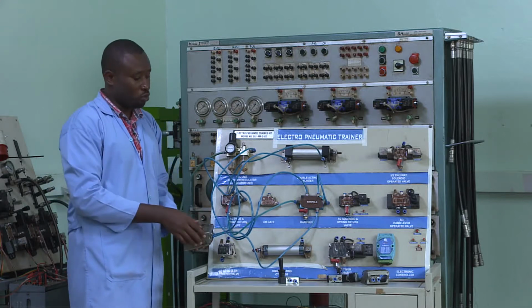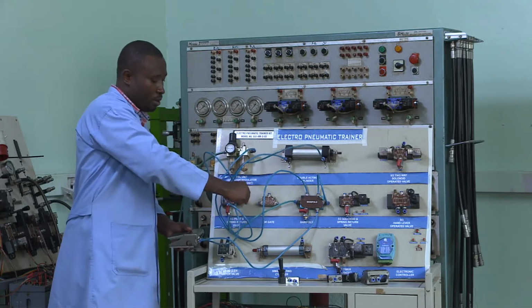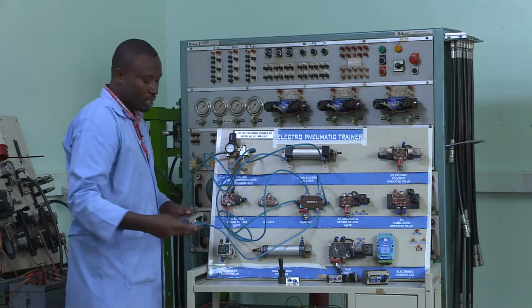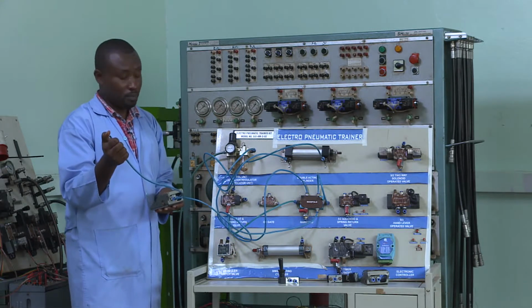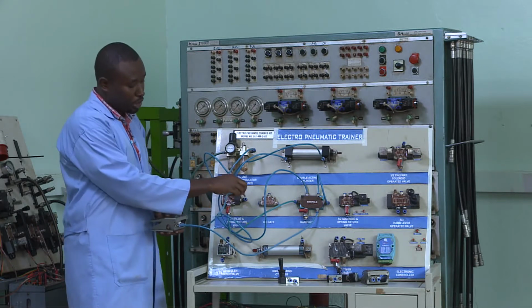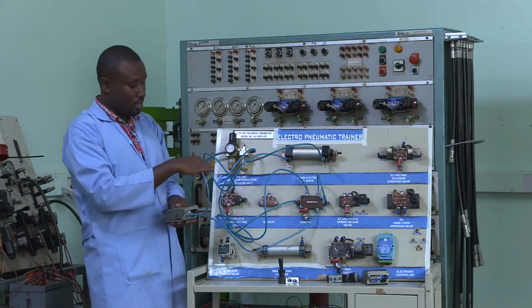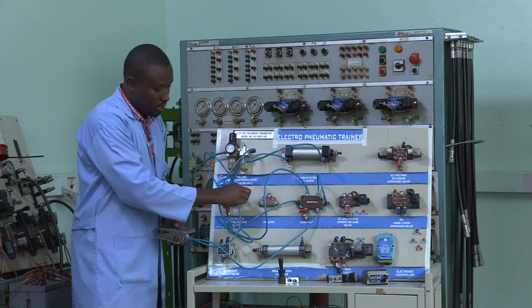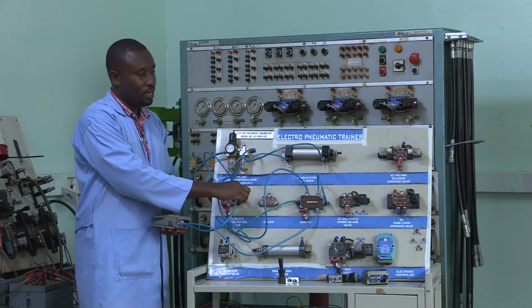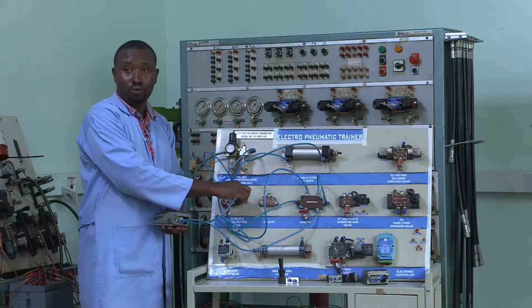So this is indirect control. So I'm going to show you. By pressing on a pedal, I'm just sending pressure signal, which means when I send pressure here, I force the DCV to change position indirectly. There you go, you see? So this is indirect control.